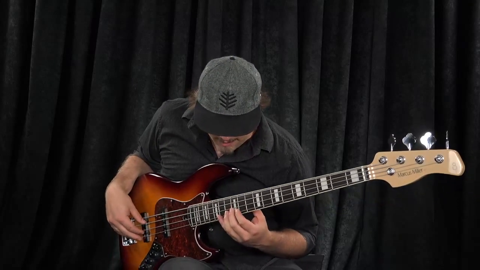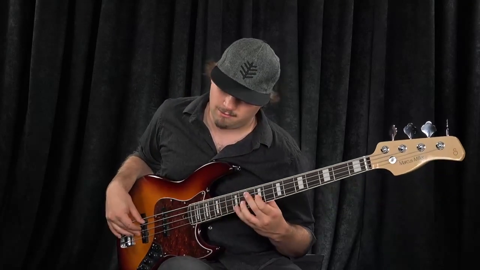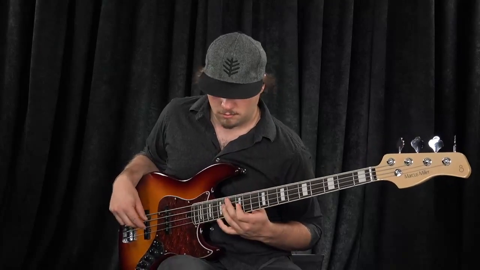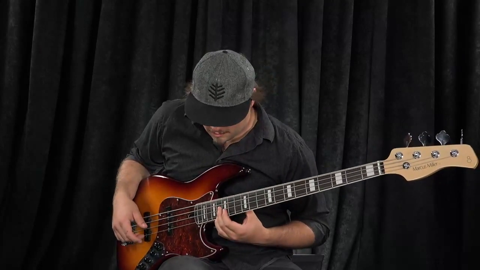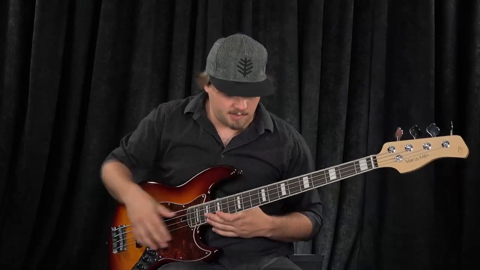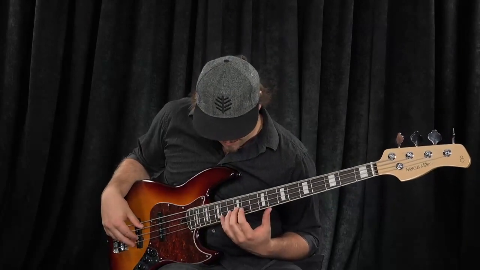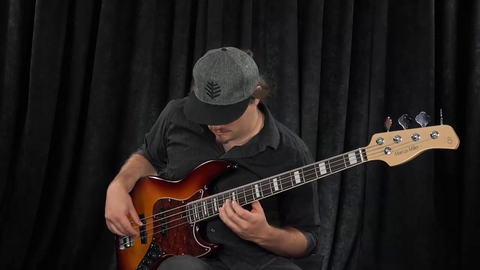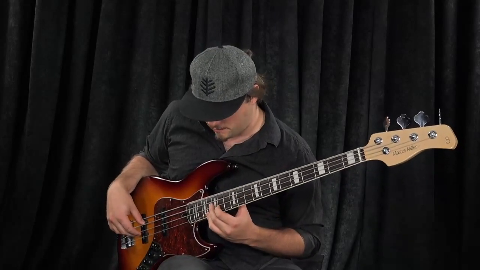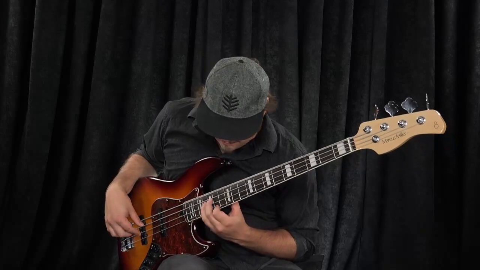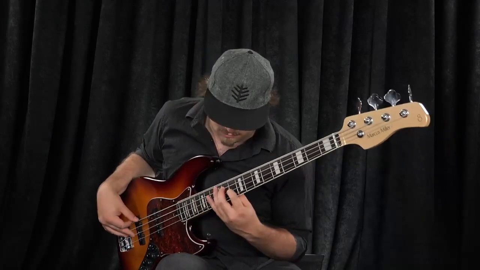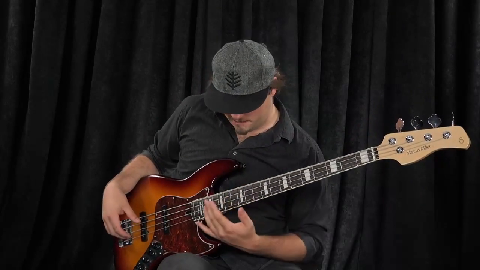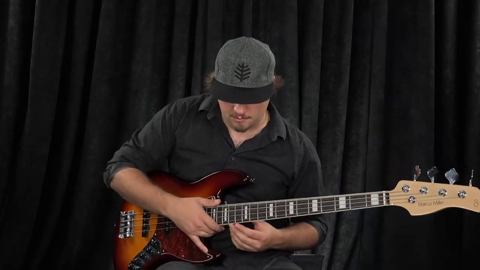So I'm going to try to find a new series of patterns that I'm thinking actively about the shape of the scale under my fingers and how I can make a triad. How I can make jumps, how I can find new ways to connect those notes.